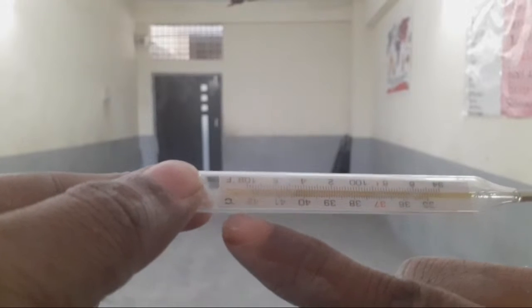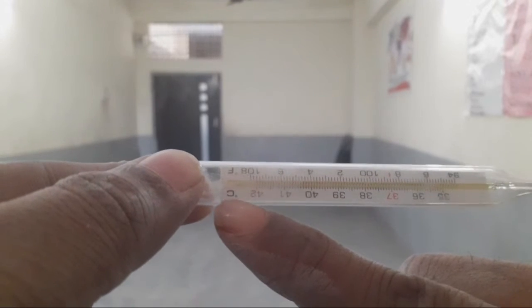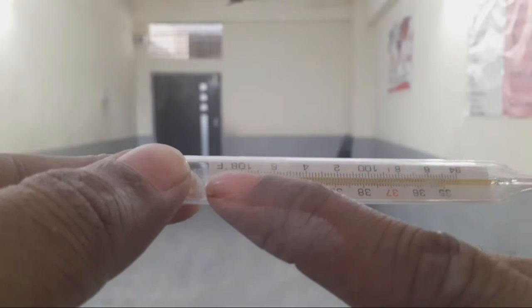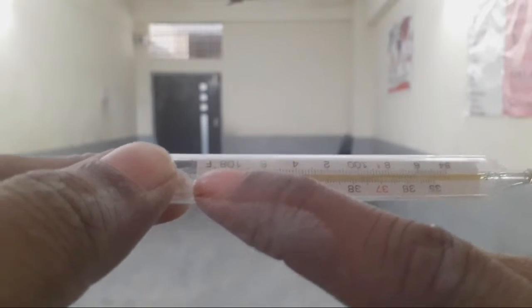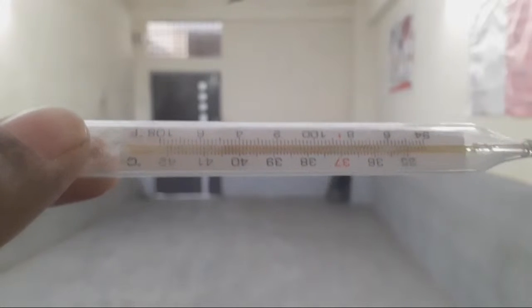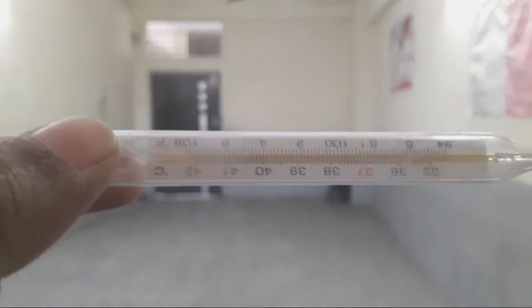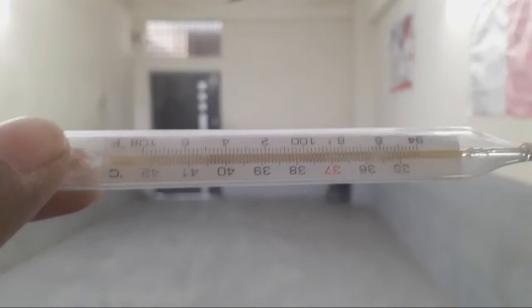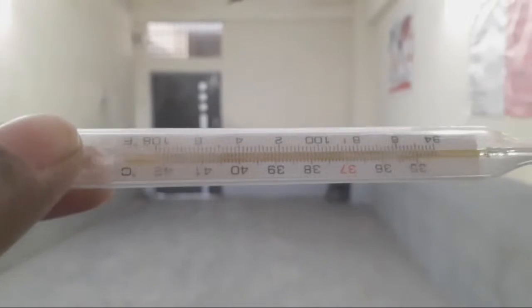There are two types of scales. Check it here. One is degree centigrade. The other is called Fahrenheit. F for Fahrenheit. Two types of measurement systems are there for measuring temperatures. One is Fahrenheit degrees. Another one is degree centigrade.